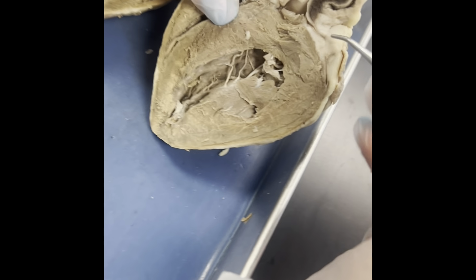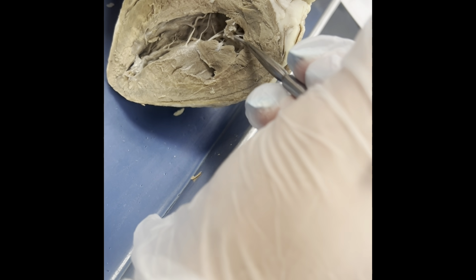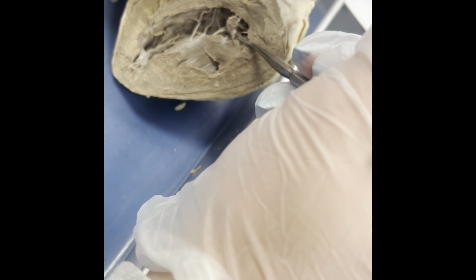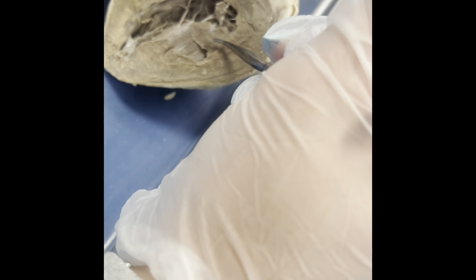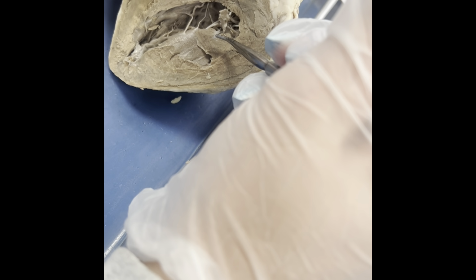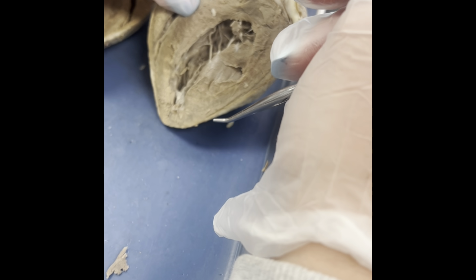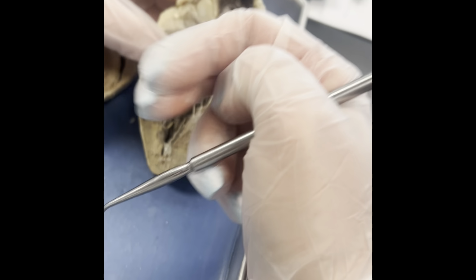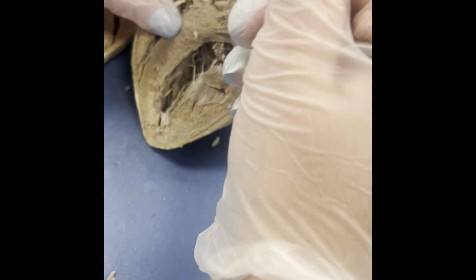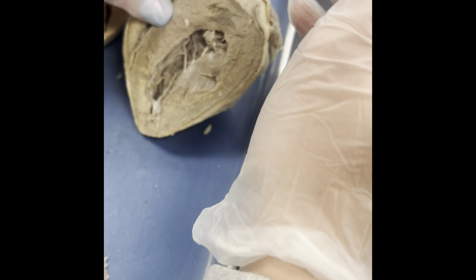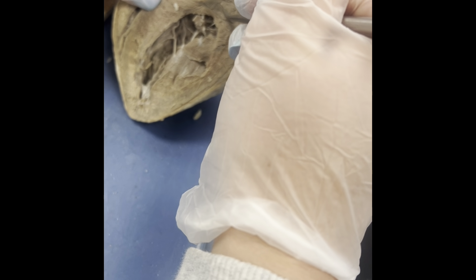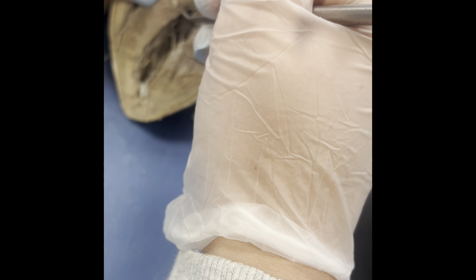So then it flows into the left atrium, which is right around here. And the left atrium receives oxygenated blood from the lungs through the pulmonary vein, which is up here. And then you can't really see it, but there's a bicuspid valve, which is 2 instead of 3 like last time. The bicuspid valve opens during flow from atrium into ventricle and closes during ventricular contraction.